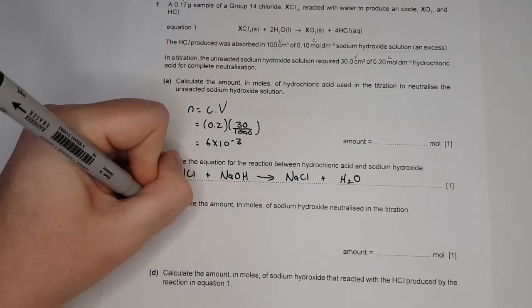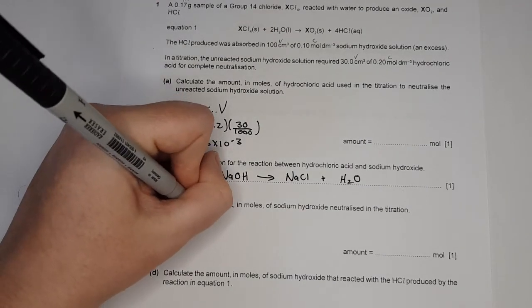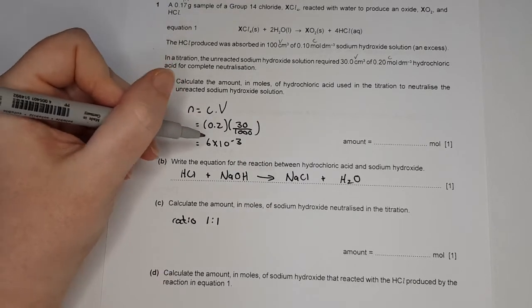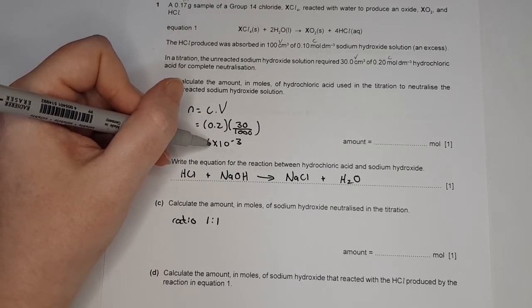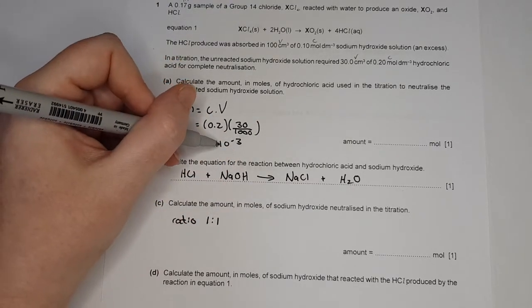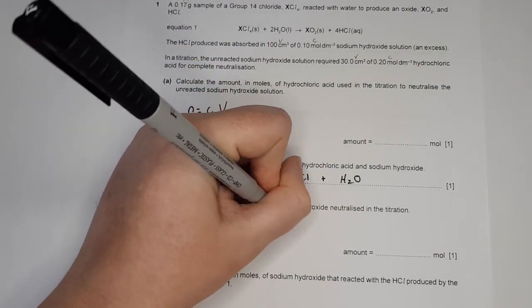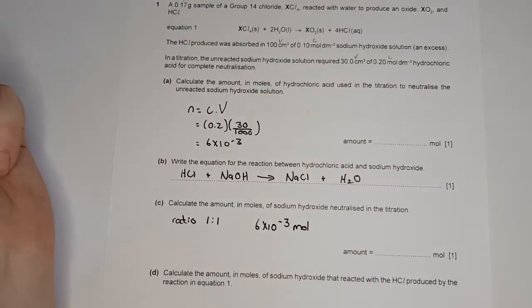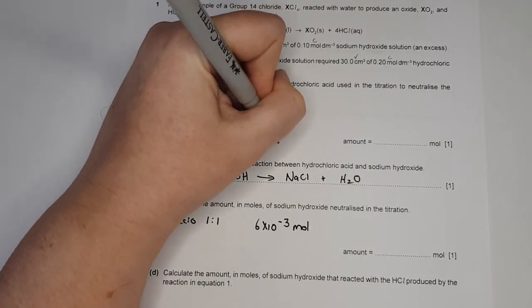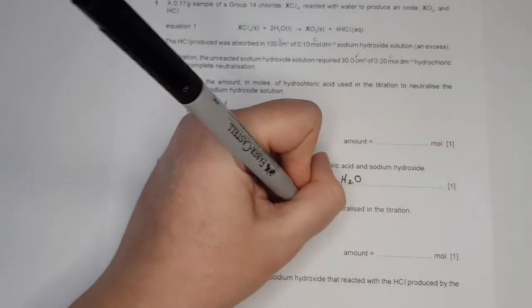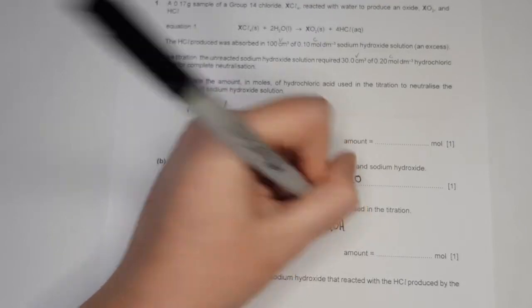So my ratio being 1 to 1 means I have exactly the same amount of moles of NaOH as I did HCl. So it's going to be 6 times 10 to the minus 3 moles. So this was the moles of the HCl. This is the moles of the NaOH.